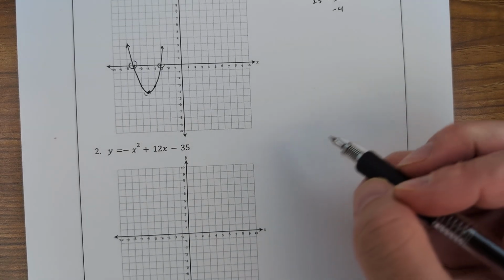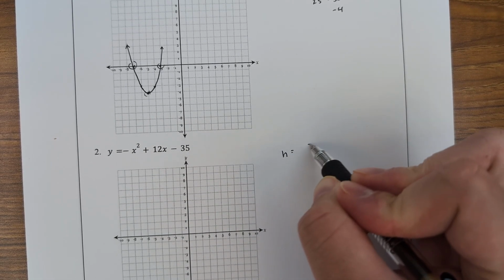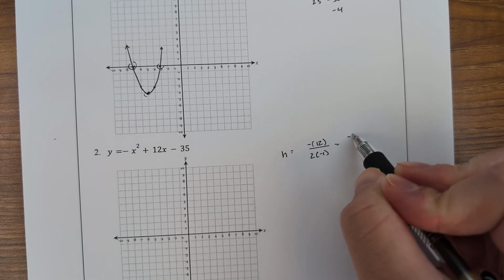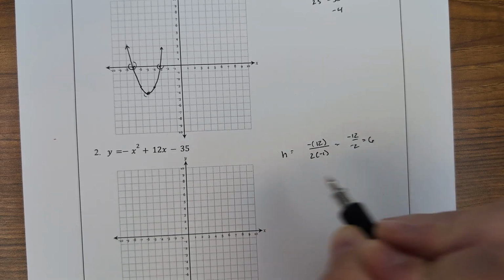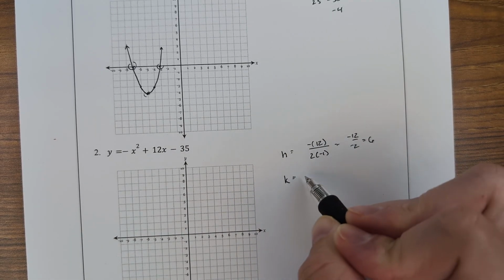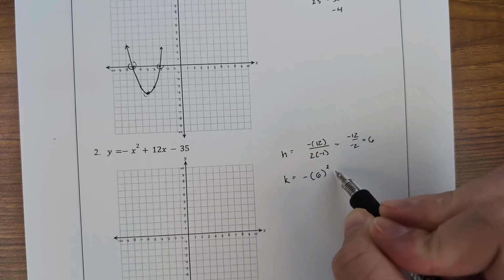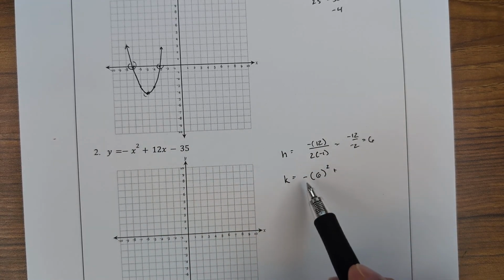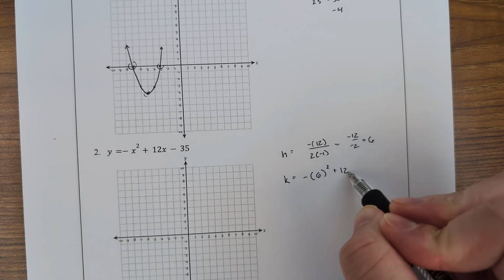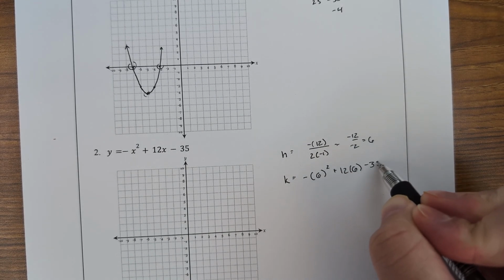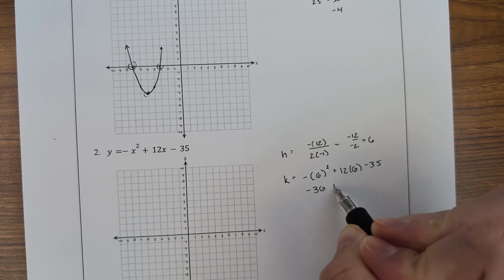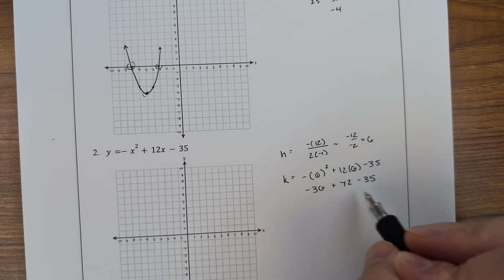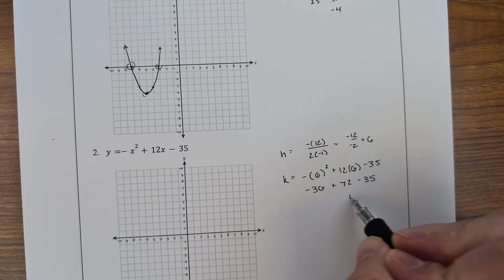All right, for the second one, once again, find the value of h. Negative b over 2 times a. So negative 12 over negative 2, so 6. To find k, just plug that back in. So negative 6 squared. Notice that the negative is outside. It's not the negative x that's being squared, it's just the x. So the negative sits outside the parentheses. Plus 12 times 6 minus 35. So negative 36 plus 72 minus 35. That's negative 71, so 72 minus 71 is just 1.